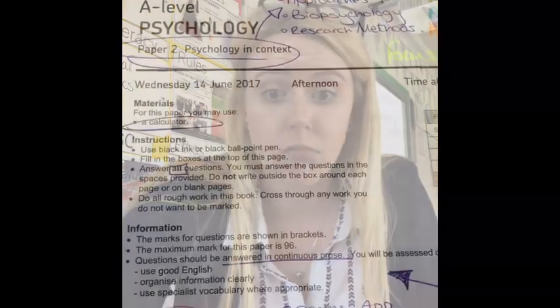A few little hints and pointers, not necessarily about what I think might come up, but certainly what to do for each one, a little bit about timings as well, and really how to get to grips with paper 2, which I think a lot of people think is the hardest paper. So let's have a little look through what to do.